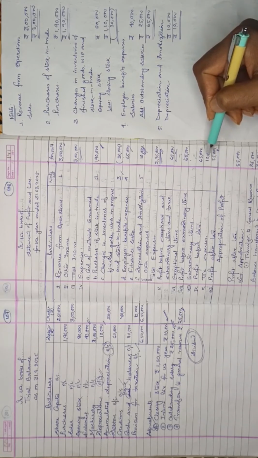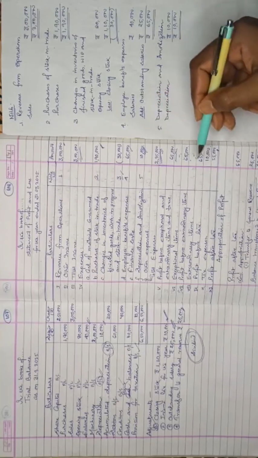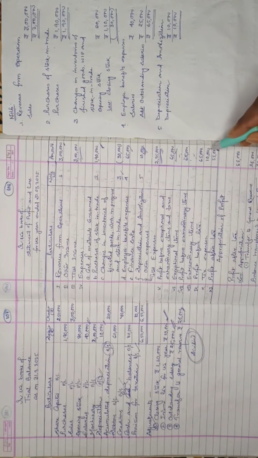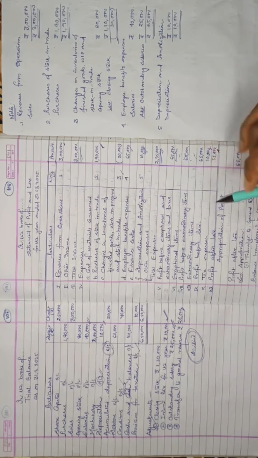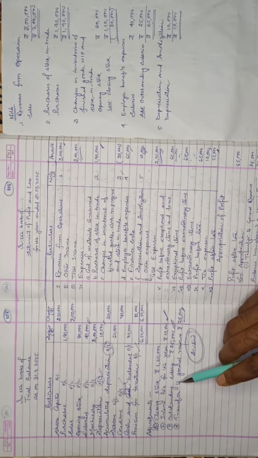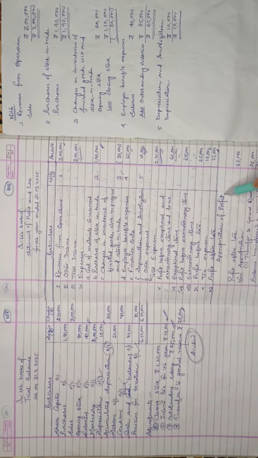Now the next component as per Schedule 3 of the Companies Act is tax expenses, that is current year tax. In the adjustment, income tax for the year is 10,000, so I am deducting 10,000 as income tax, and the profit after tax is coming 55,000. So this is the statement of profit and loss. Now there is only one more piece of information: transfer to general reserve, 25,000. As it relates to the appropriation, I am showing the profit and loss appropriation.